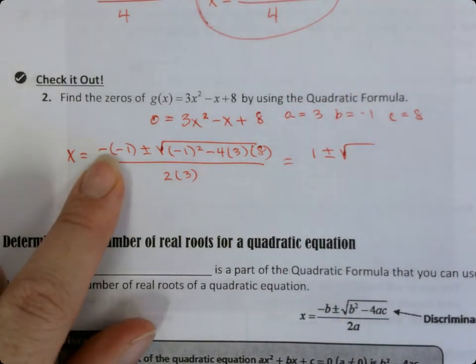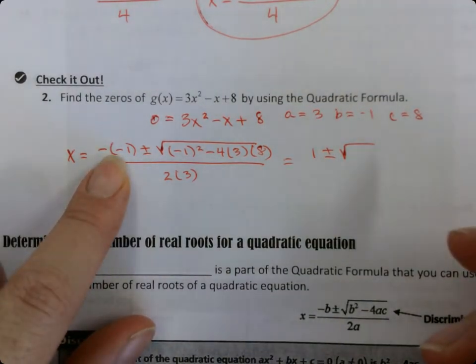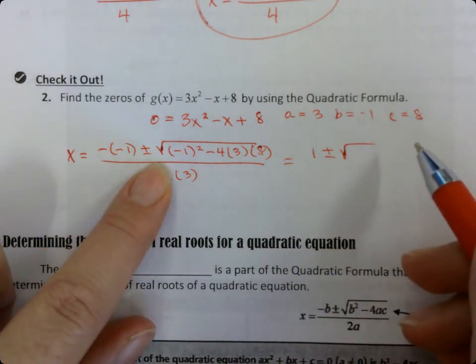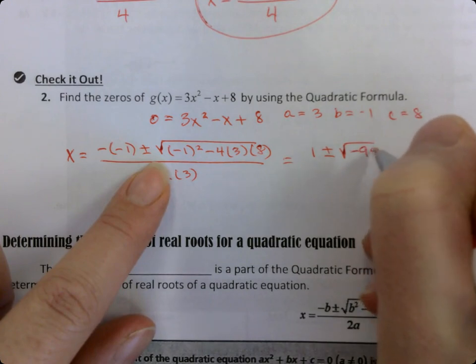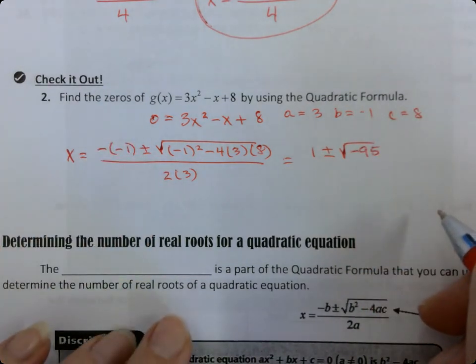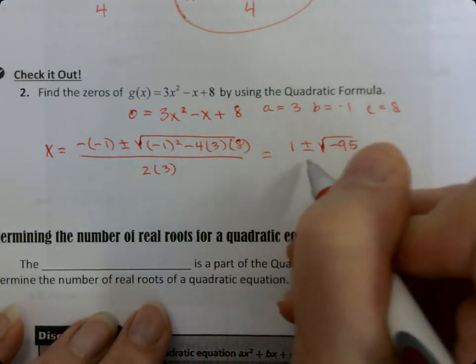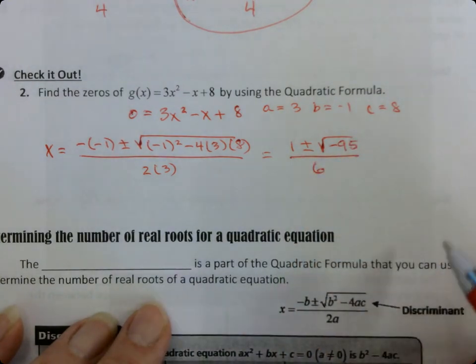It's really important to watch that negative. It's always the opposite of B, so that's where I got the positive 1, plus or minus. I believe we get the square root with a negative 95 underneath it. Agree? Okay. And it's still all over, but it's over 6.